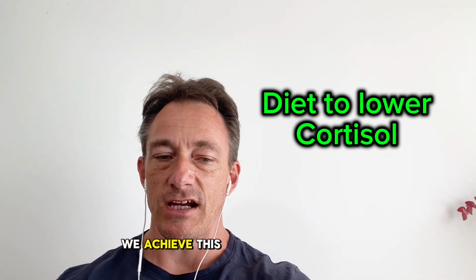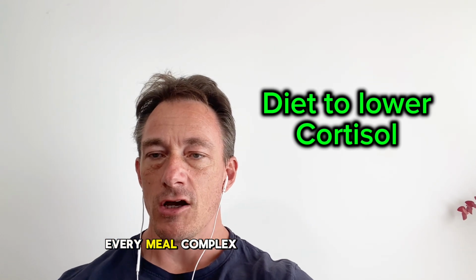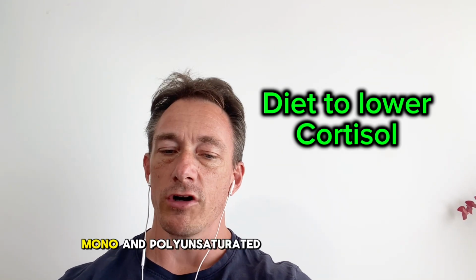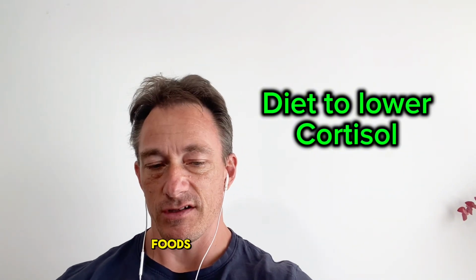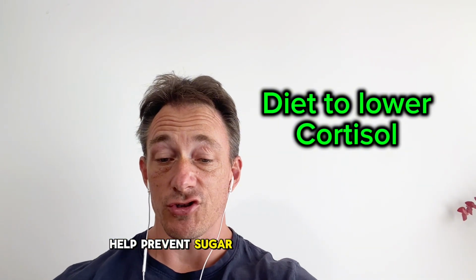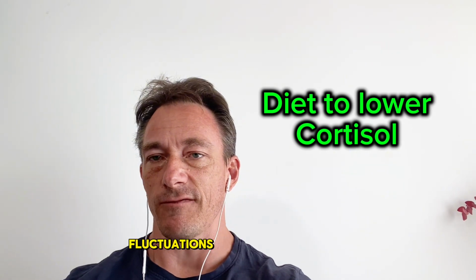So how can we achieve this? Balanced meals, okay? Protein at every meal, complex carbs, mono and polyunsaturated fatty acids, and fiber-rich foods. This will actually help prevent sugar spikes, which will keep insulin stable and reduce cortisol fluctuations.